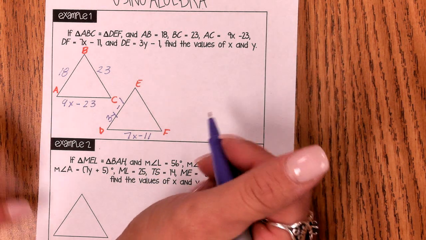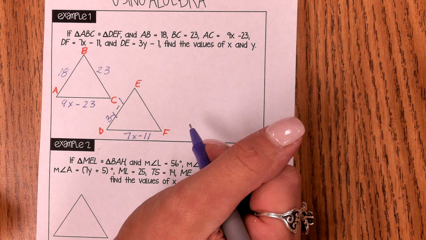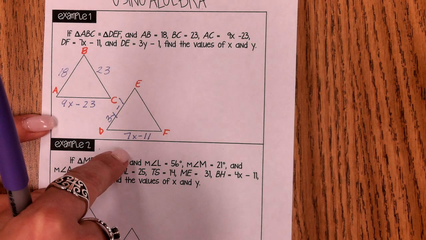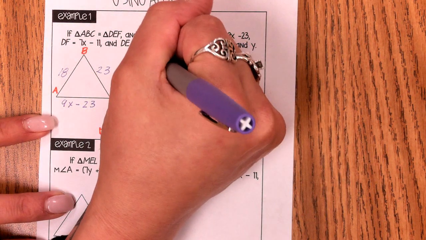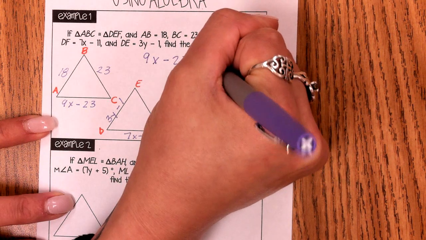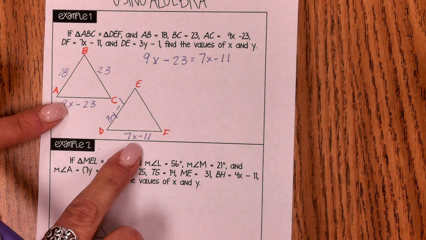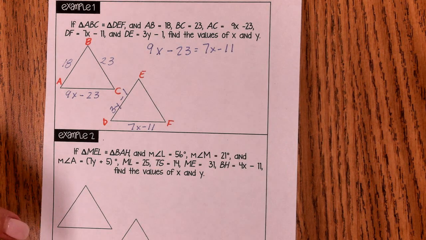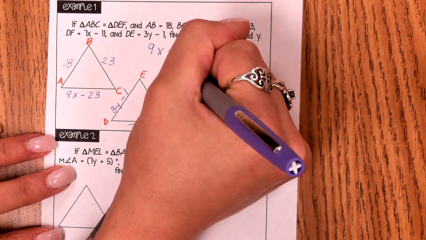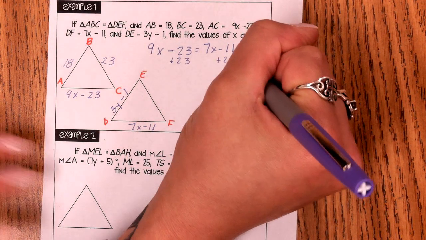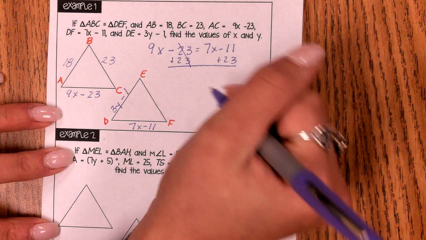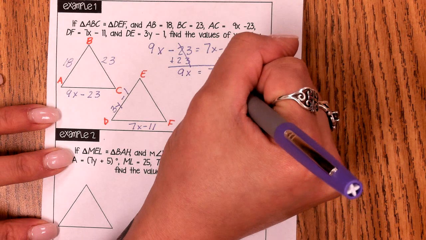Okay, so we are going to find what x and y are equal to. First of all, we know that AC and DF are congruent. So we would set up 9x minus 23 equals 7x minus 11, because these two sides are congruent. So from there you would just solve for x. I could move 23 over, cancel that out, bring down my 9x, and bring down my equation.